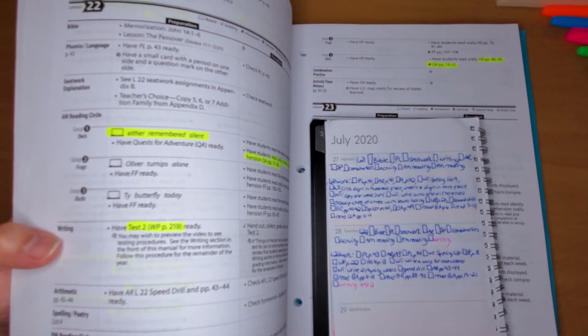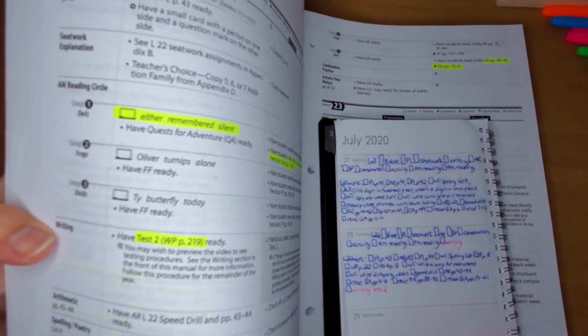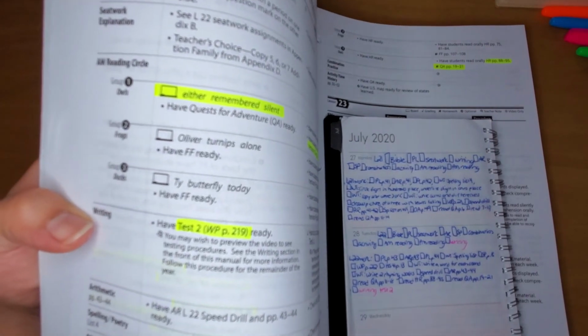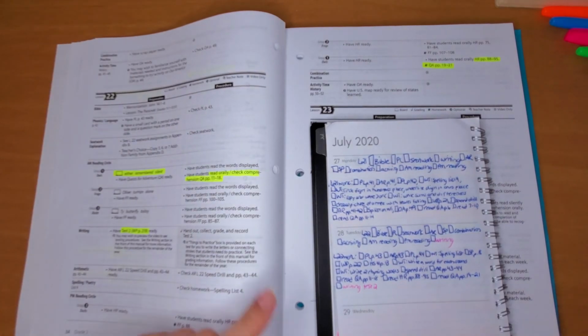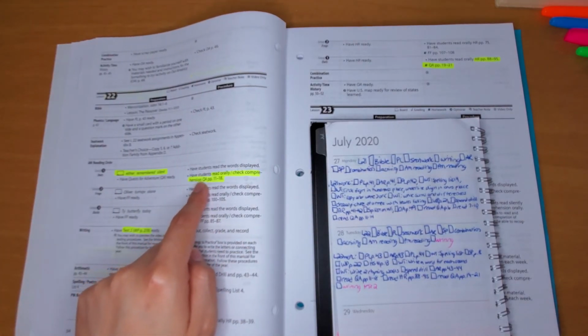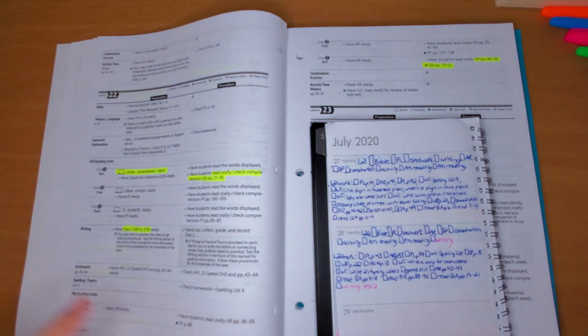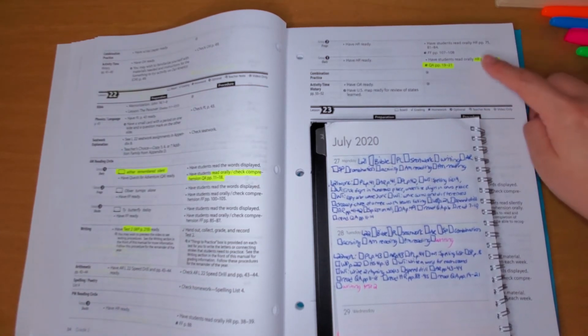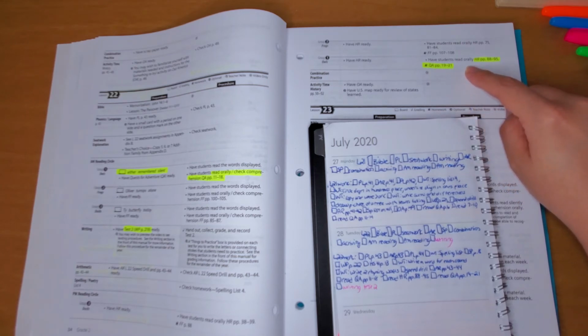You can see that. Either, remembered, and silent. And then he'll be reading Quest for Adventure, pages 11 through 18. And then for his PM reading, he'll be reading Handbook for Reading, pages 88 to 95. His homework will be Quest for Adventure, pages 19 to 21.